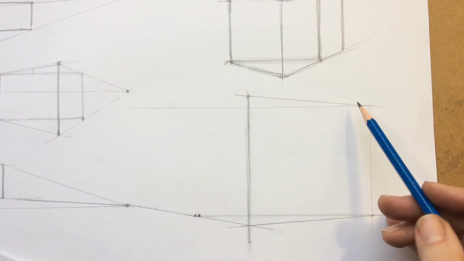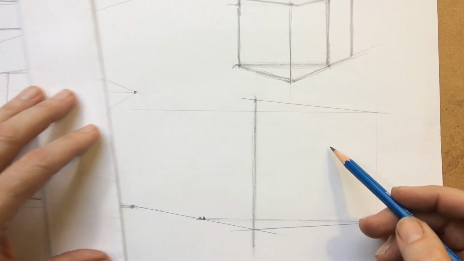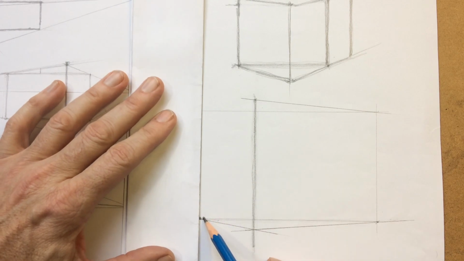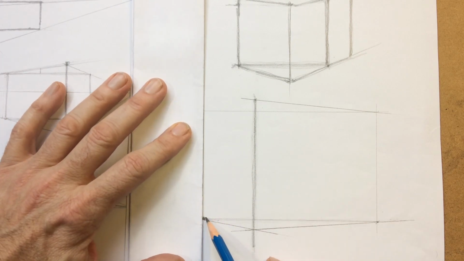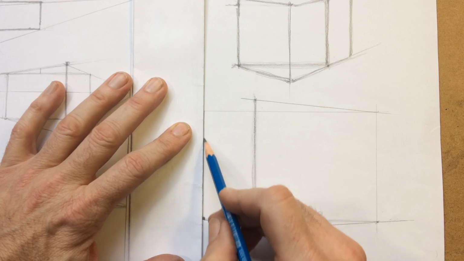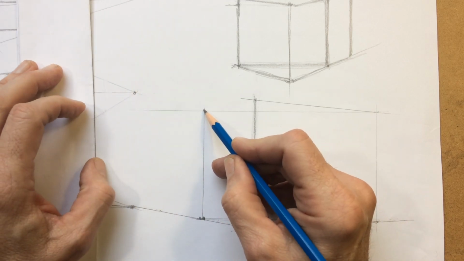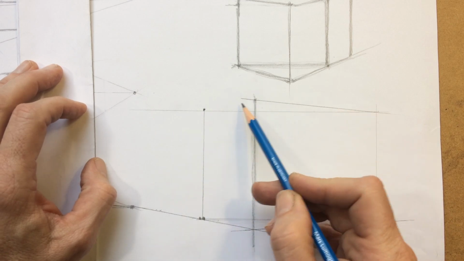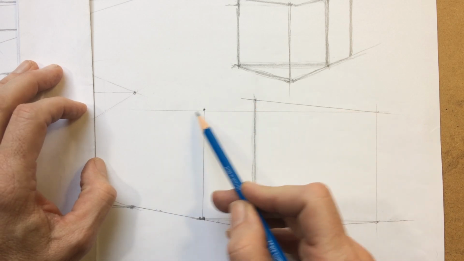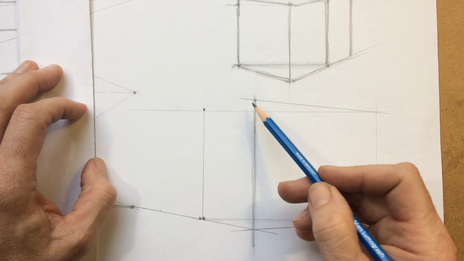So if that is relatively horizontal, then by completing this rectangle, that point will tell me which direction this edge has to go.